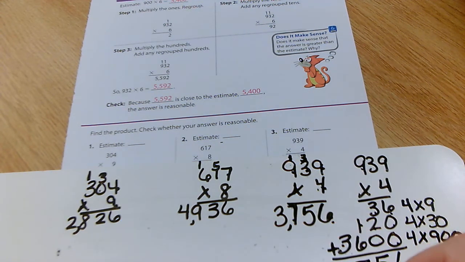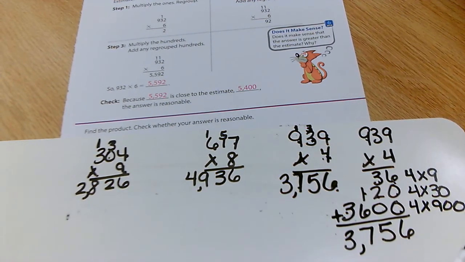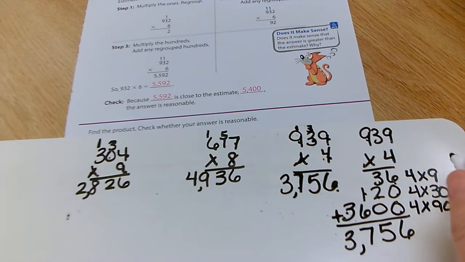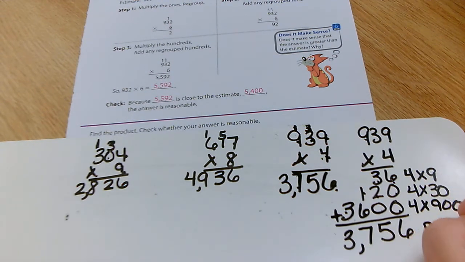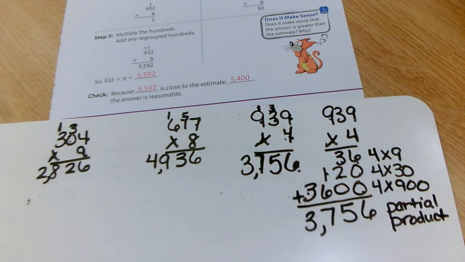And then I just bring down my 3. I still end up with the same answer. So this would be partial product. And this would be standard algorithm.